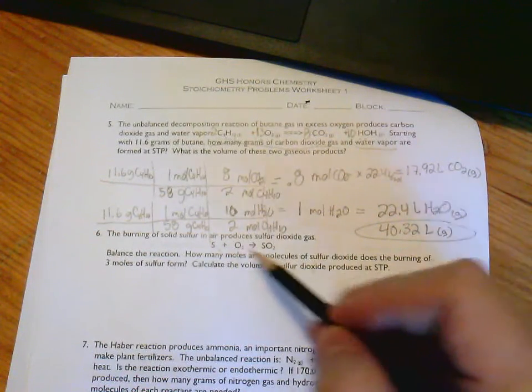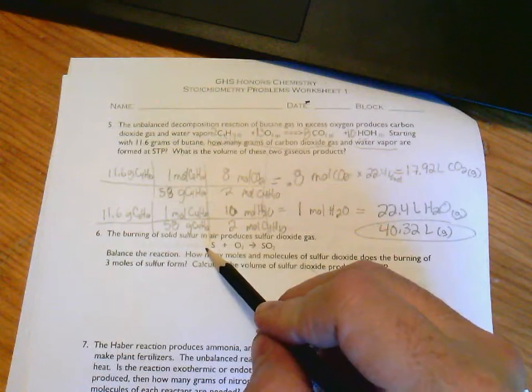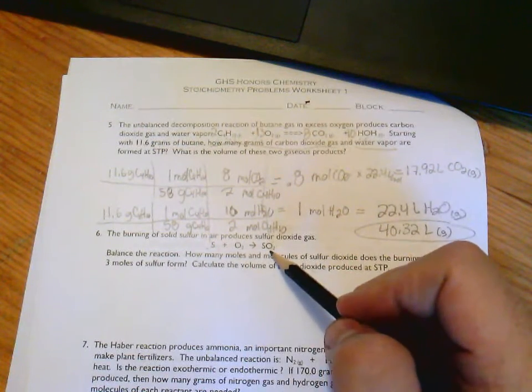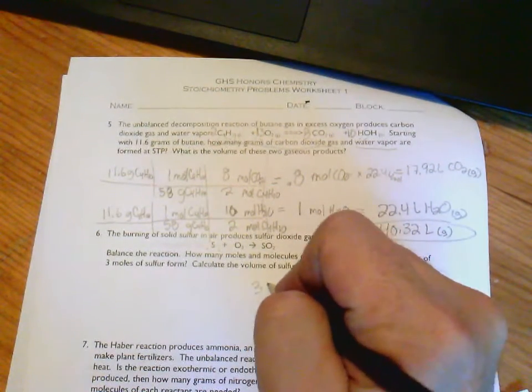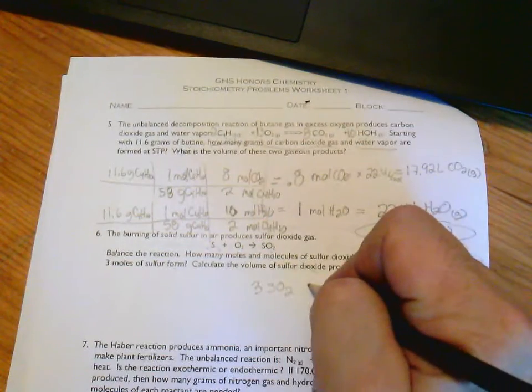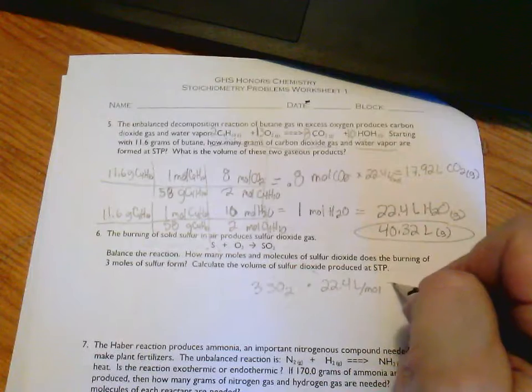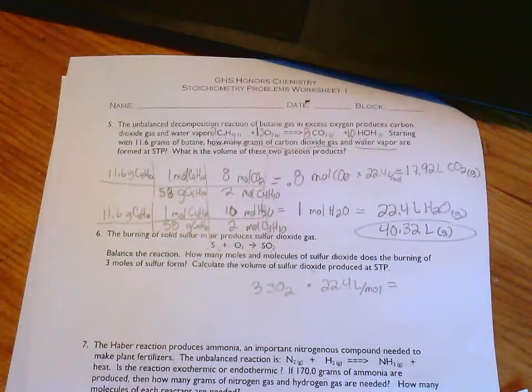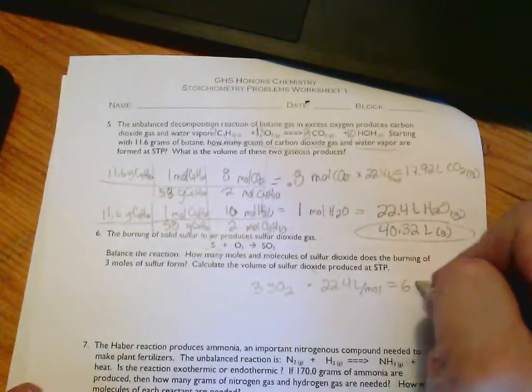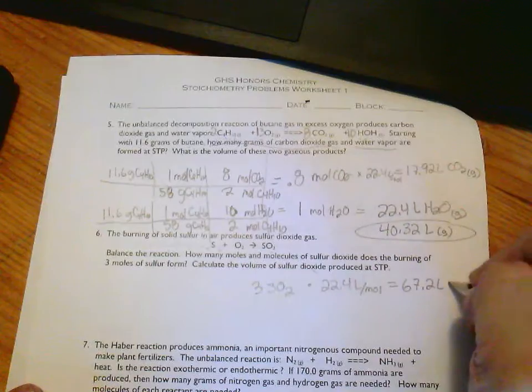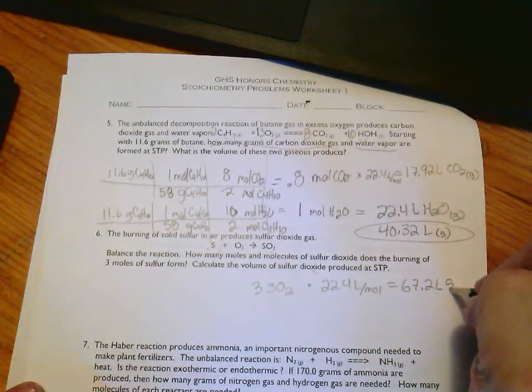Not a problem. If I have 3 moles of sulfur, then I have 3 moles of sulfur dioxide. 3 moles of sulfur dioxide times 22.4 liters per mole equals 3 times 22.4 equals 67.2 liters of sulfur dioxide.